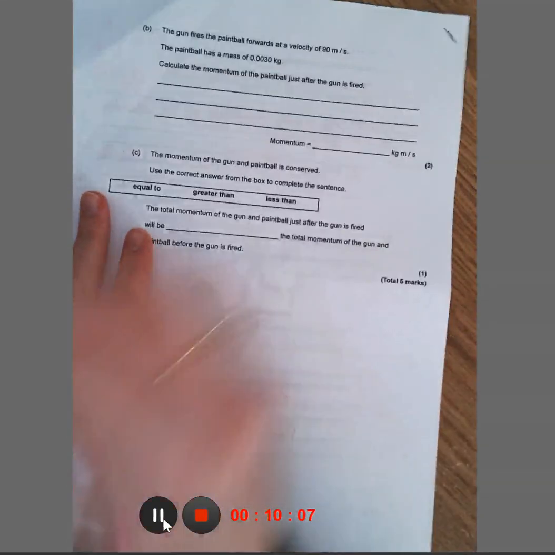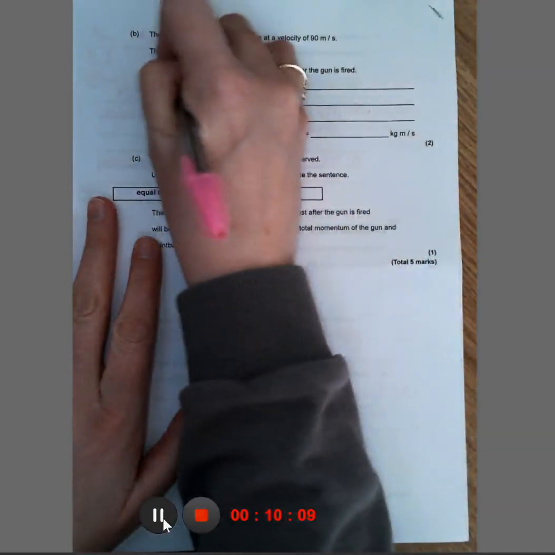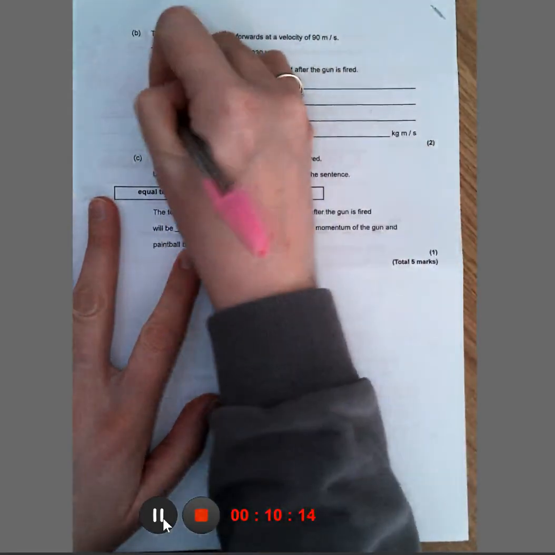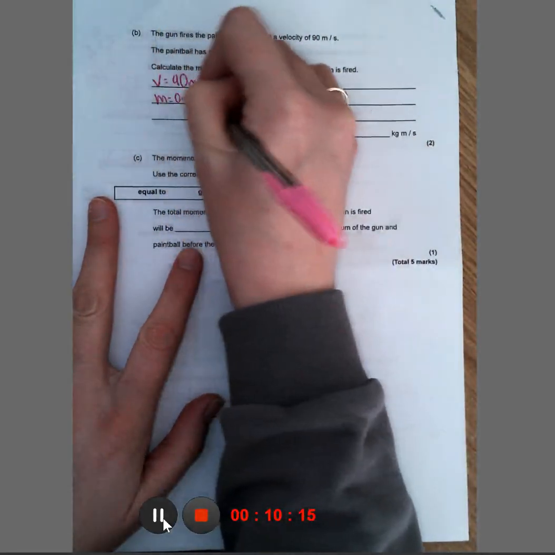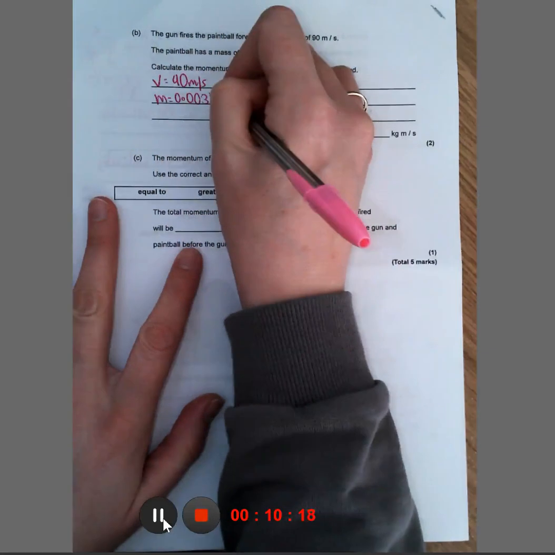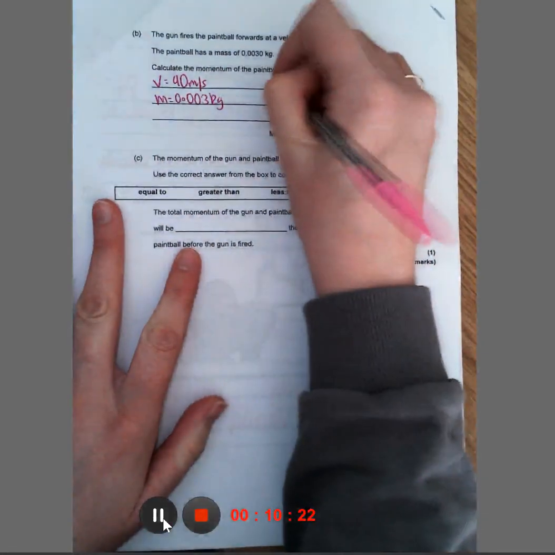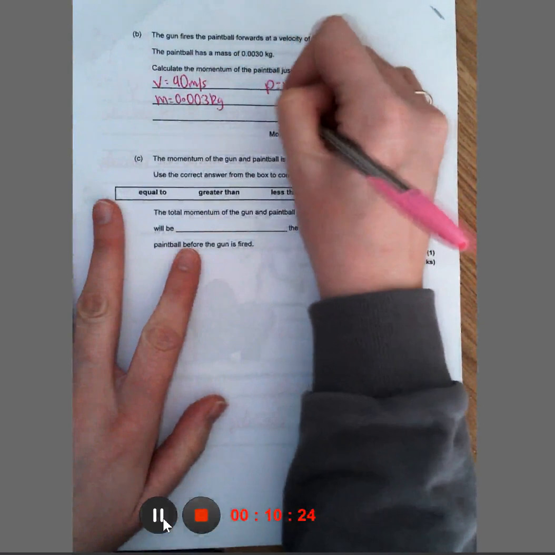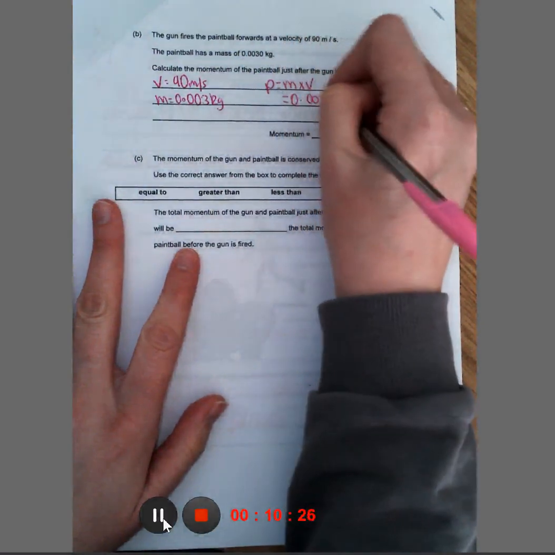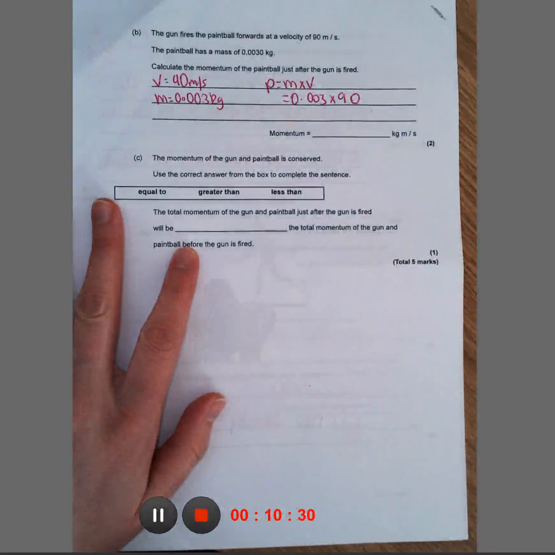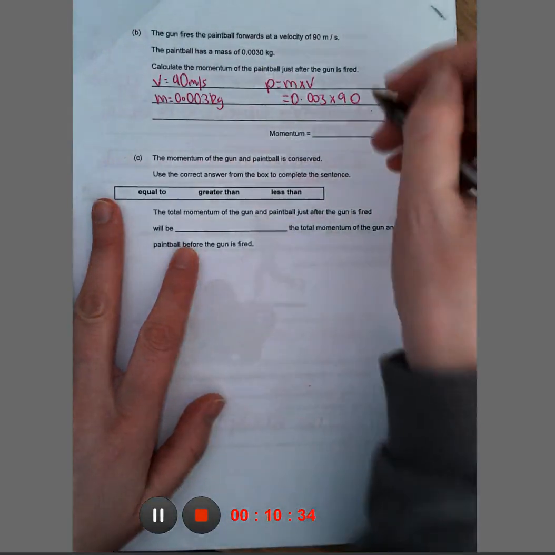The gun fires the paintball forward with the velocity of 90 meters per second. And the paintball has a mass of 0.003 kilograms. Calculate the momentum of the paintball just after it's fired. So momentum is mass times velocity, so 0.003 times 90, which gives us an answer of 0.27.